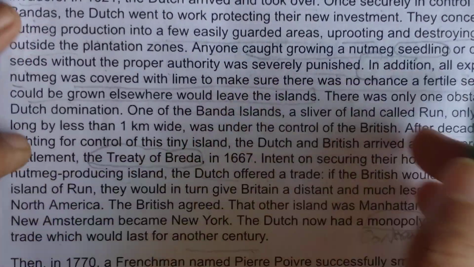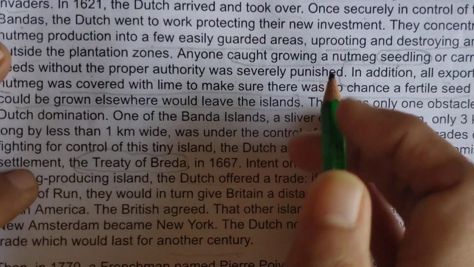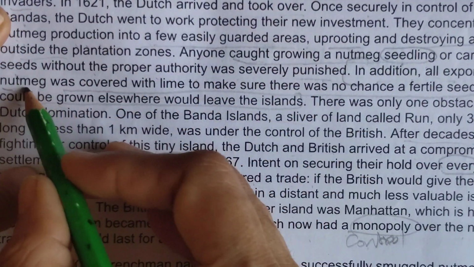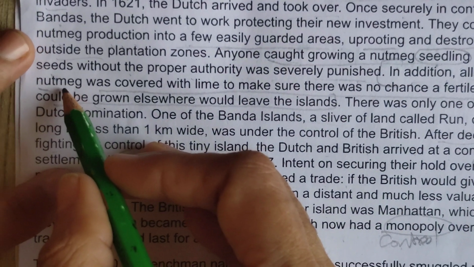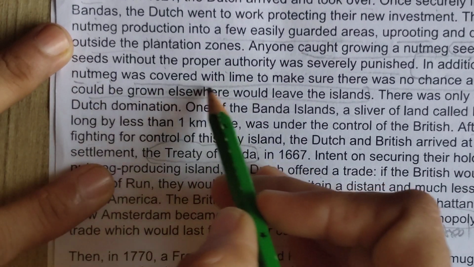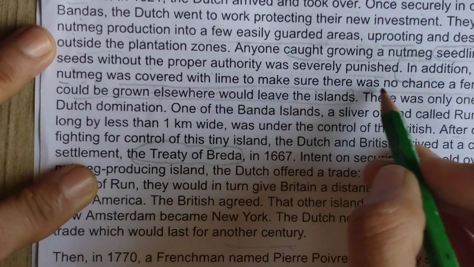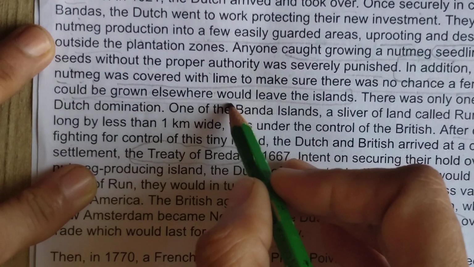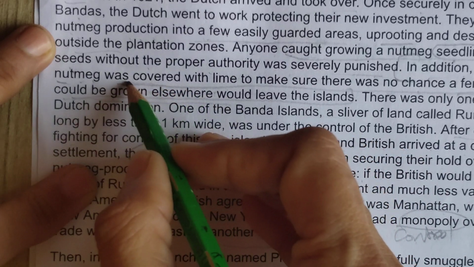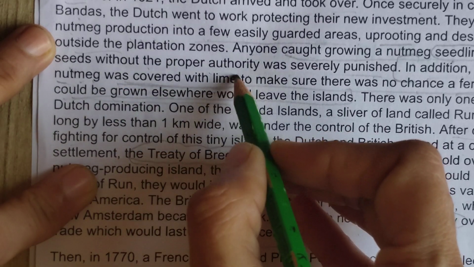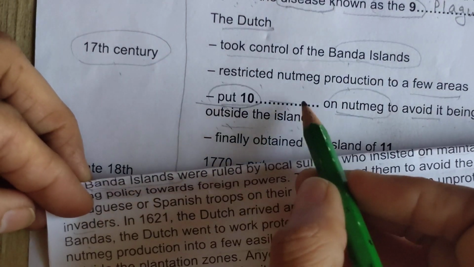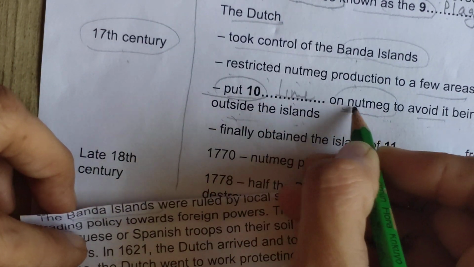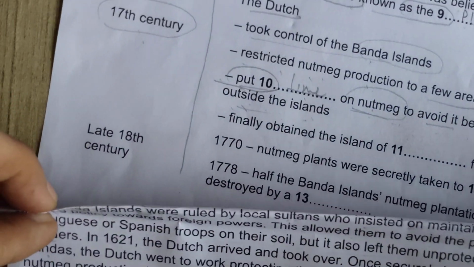So when you are reading every question, every sentence, here, in addition, all exported nutmeg was covered with lime to make sure that there was no chance of fertile seed which could be grown elsewhere. So it is covered with, put lime. So here it is given, put lime on nutmeg. So here I will be writing lime on nutmeg to avoid it being cultivated outside the land.